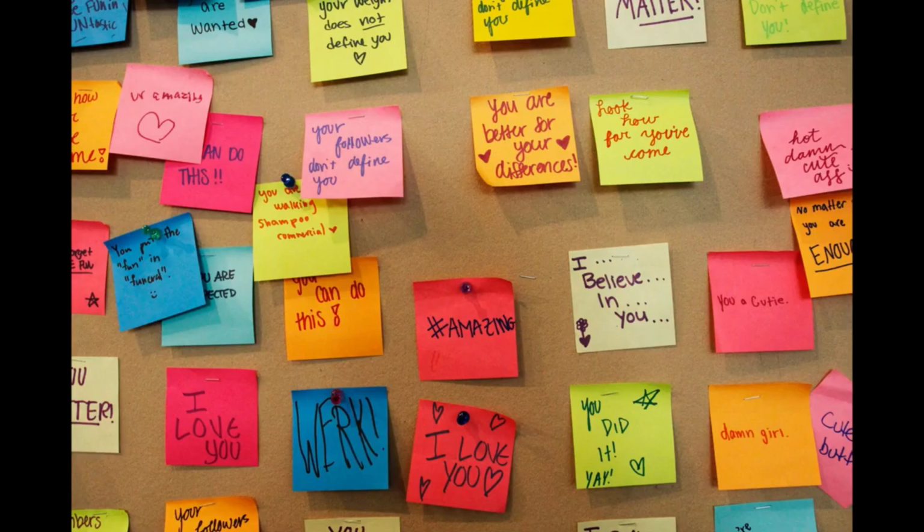This is a fantastic activity because it lifts the students up. Once done, you can take these notes and paste them all over your wall so that students can see it whenever they feel down or they feel like they need to be appreciated.